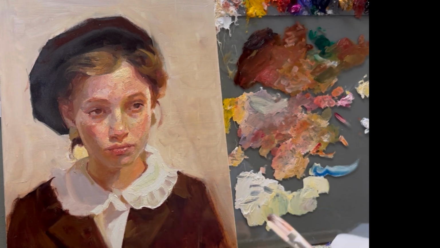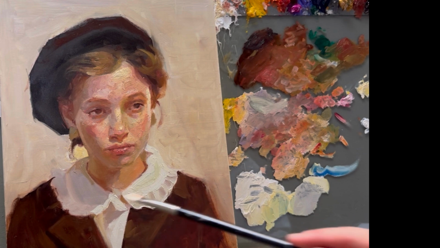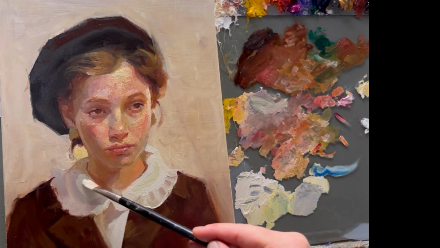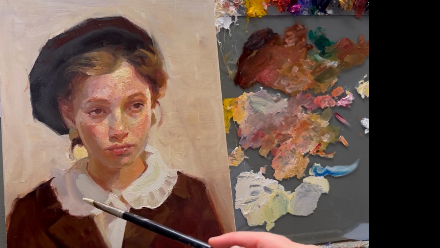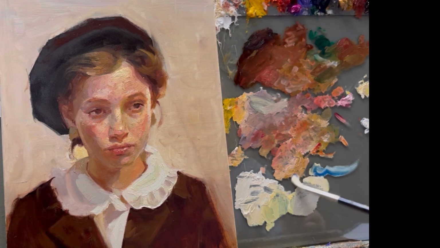Soften this edge. I will bring a little bit more violet, and now painting the shadow, and I already have quite a violet there, so let's see how that will play out. Maybe a little bit more violet with even a little bit of yellow ochre.